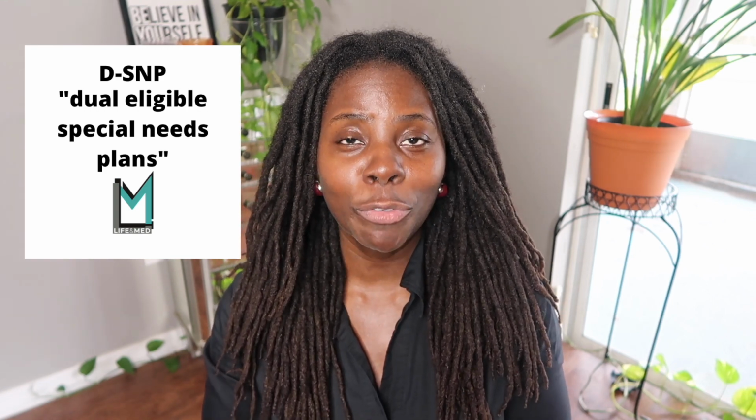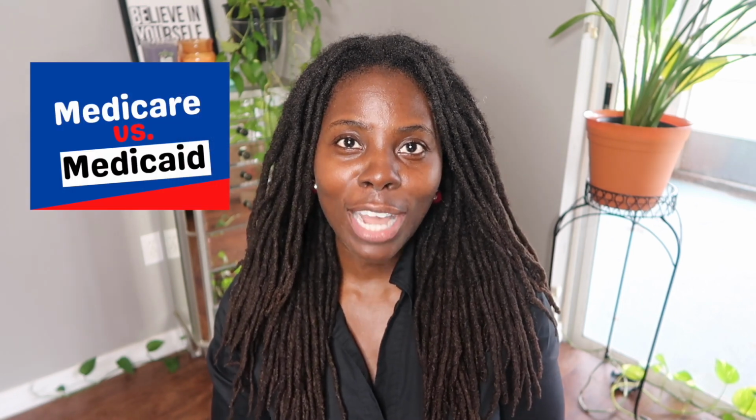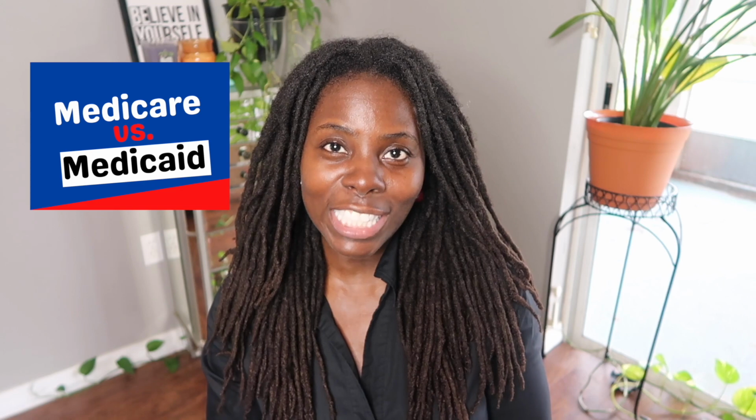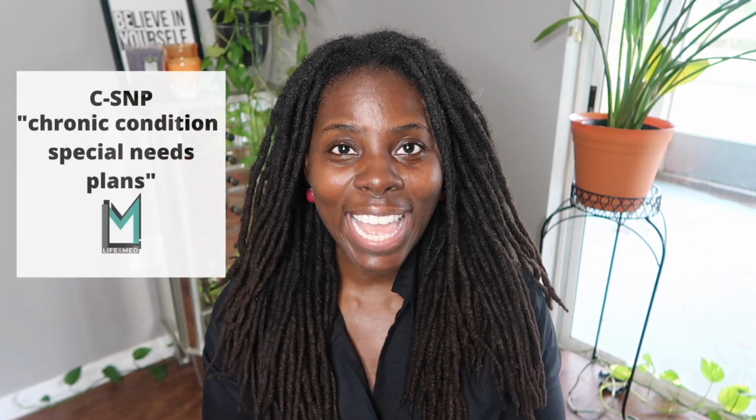Another plan that falls under the category of an SNP plan is a D-SNP plan. A D-SNP plan is for individuals that are dual enrolled in both Medicare and Medicaid. These individuals tend to get more benefits than the regular plans, such as a monthly grocery card. With these plans, you have to have both Medicare and Medicaid, and Medicaid will pay for the Part B premium as well. If you want to know how to enroll in both, I already made a video on that, and I will leave that video at the end of this video so that way you can go ahead and watch it.